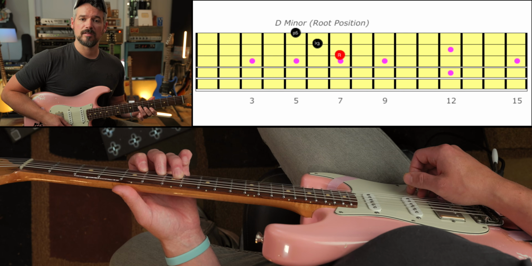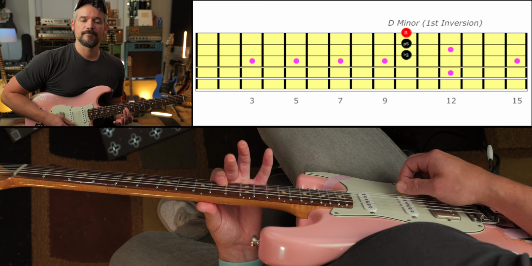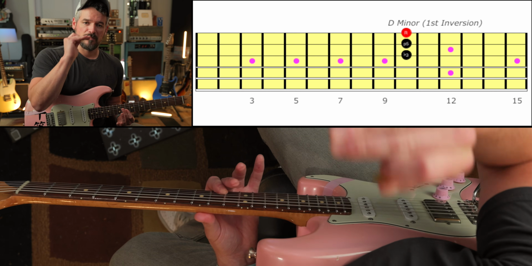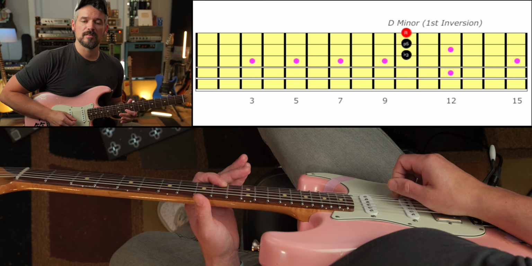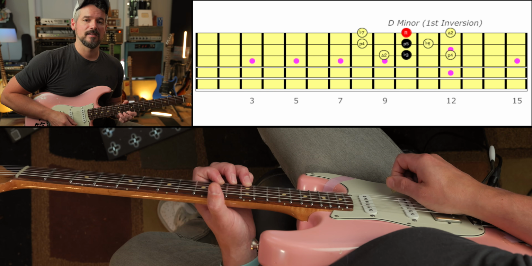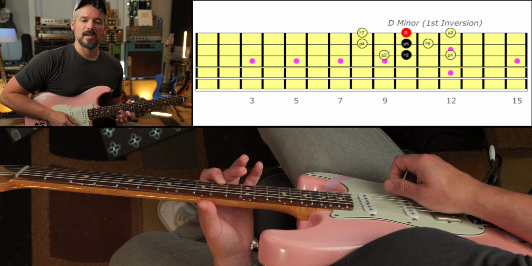So if we take each D minor triad inversion, we could start with root position: root, flat third, fifth, right? And then we've got first inversion. That puts the root up top. So if the root is up top, I count backwards to the fifth, backwards to the flat third. So root, fifth, flat third. If I try my enclosures there, I have the root. Here's the second, whole step down to the flat 7, back to the root.